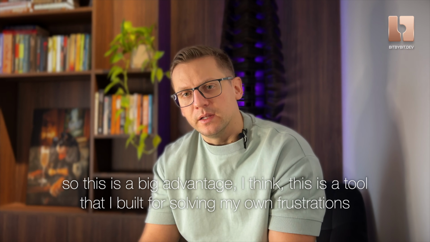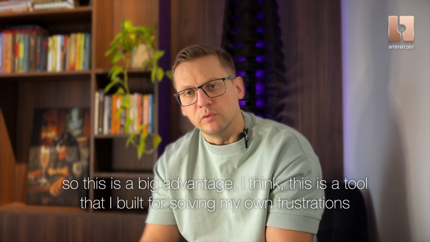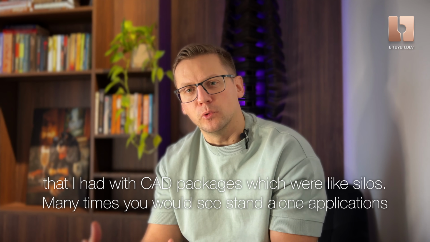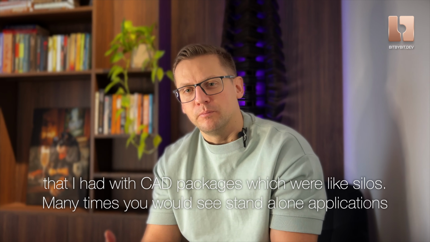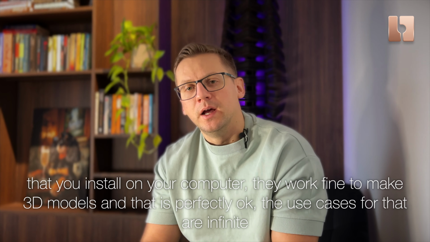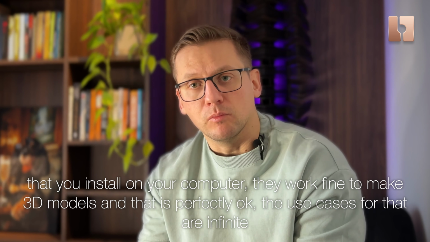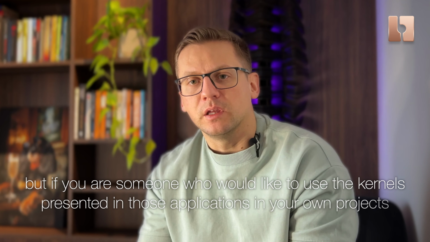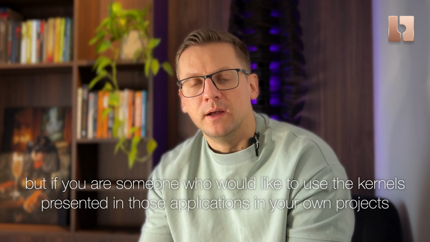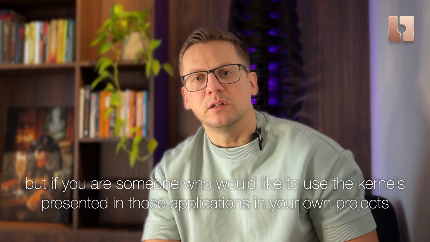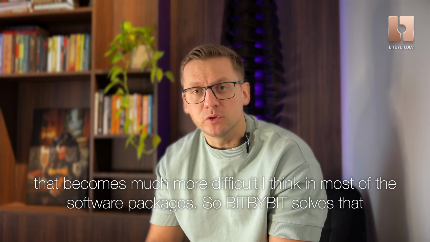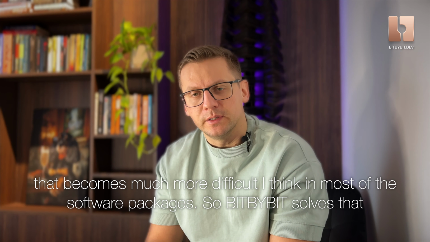This is a tool that I built for solving my own frustrations that I had with CAD packages, which were working like silos, right? So many times you would see standalone applications that you install on your computer. They work fine to make 3D models, and that's perfectly okay. The use cases for that are infinite. But if you would like to use the kernels presented in those applications in your own projects, that becomes much more difficult, I think, in most of the software packages. So BitByBit solves that.